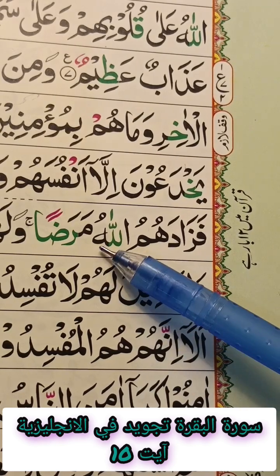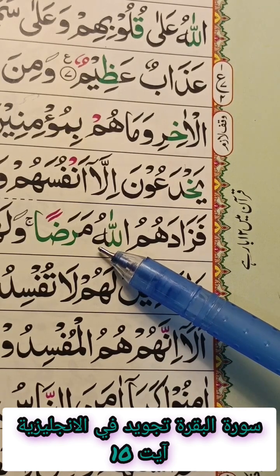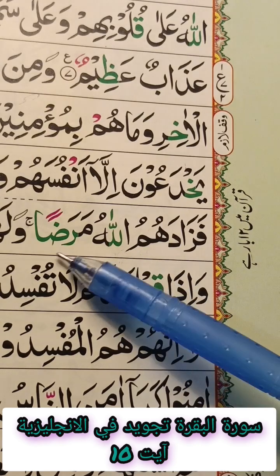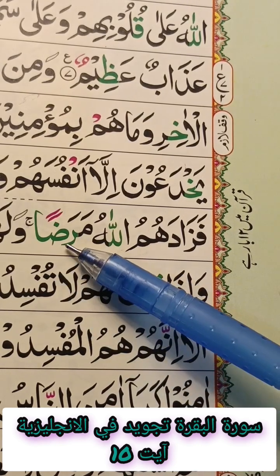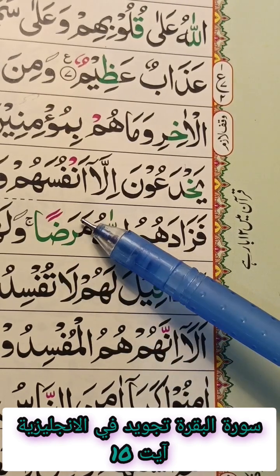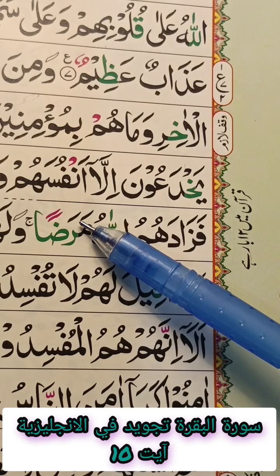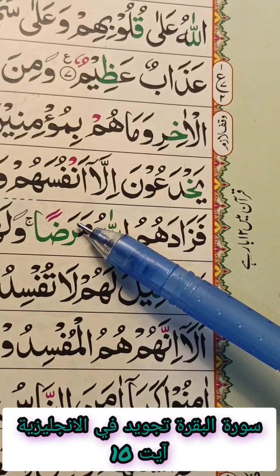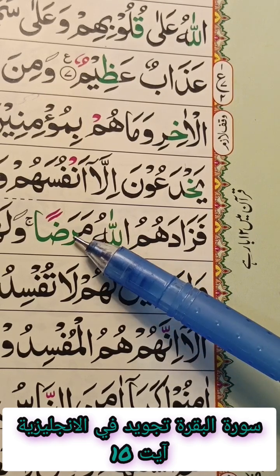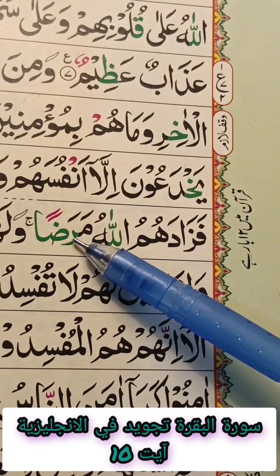Fazadahumullahu. Ha we pronounce from the last part of our throat. Marada. Mara. Read ra with a thick voice because there is a fatha on ra. When ra contains fatha or zamma, then you read ra in a thick voice. Mara. It's not mara. Mara.